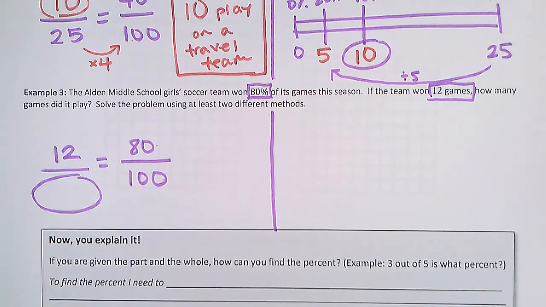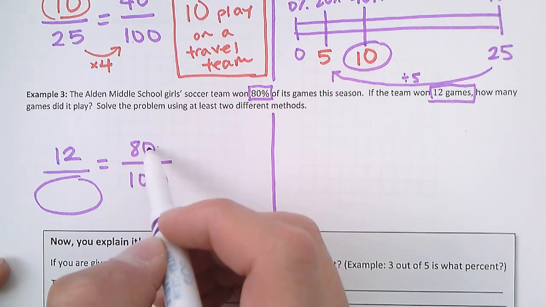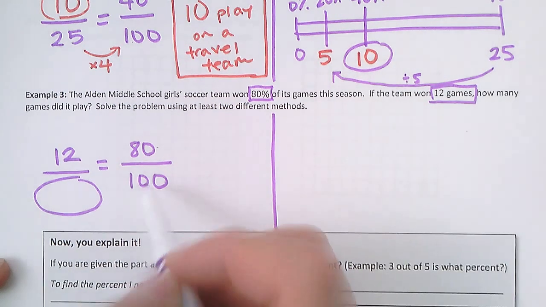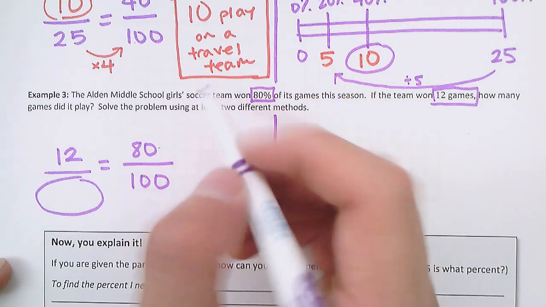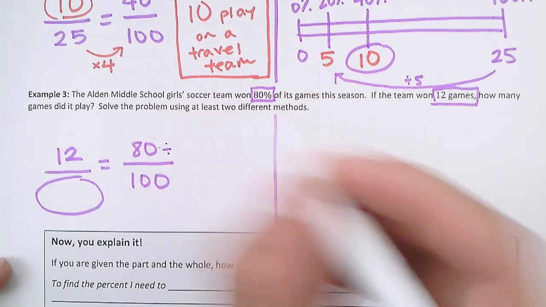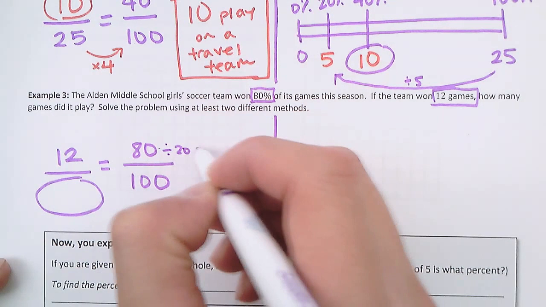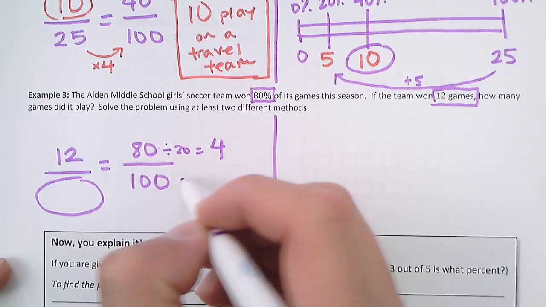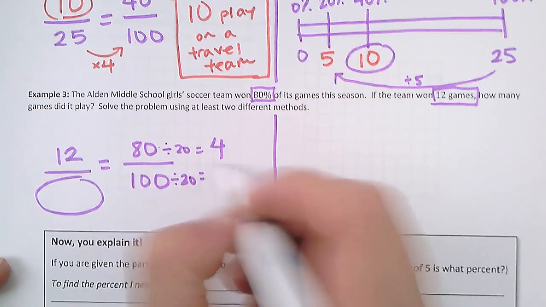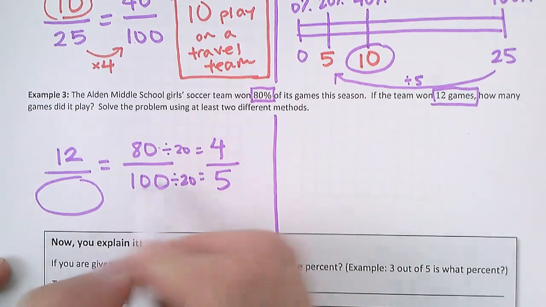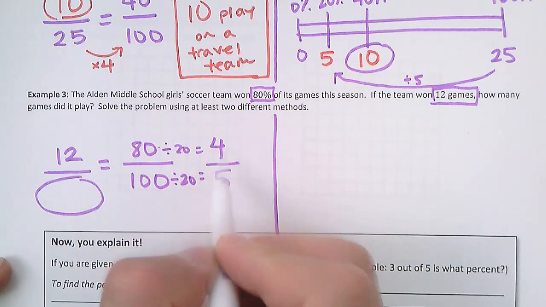And in this case, I can divide 80 by 20, and I can also divide 100 by 20. So 80 divided by 20 would give me 4. 100 divided by 20 would give me 5. So 80 out of 100 is the same thing as 4 out of 5.